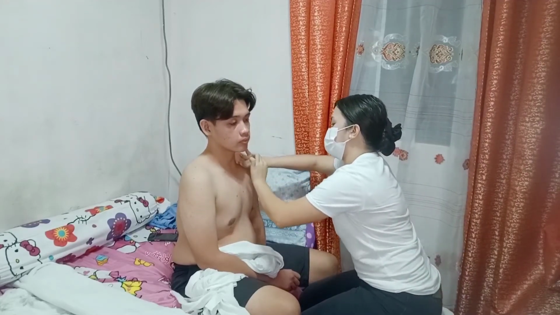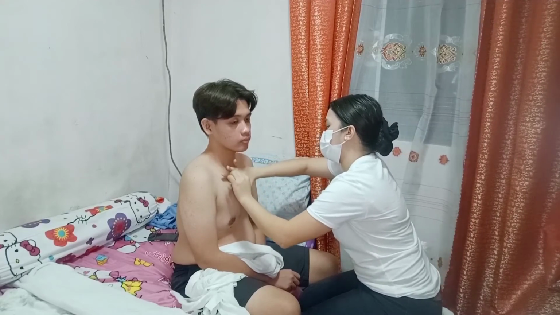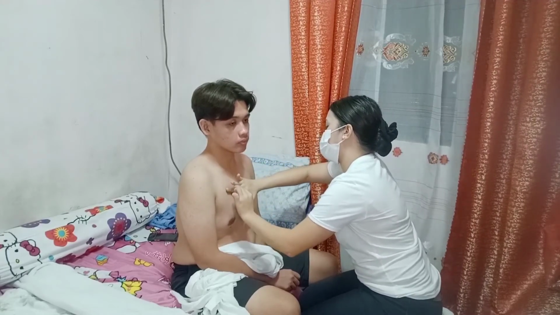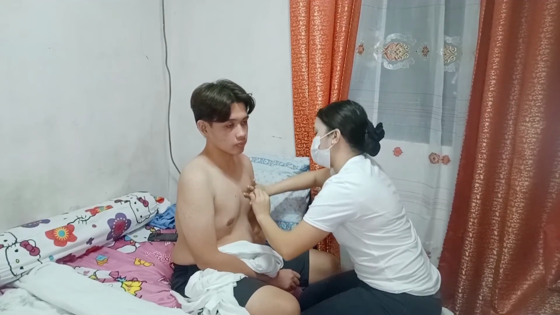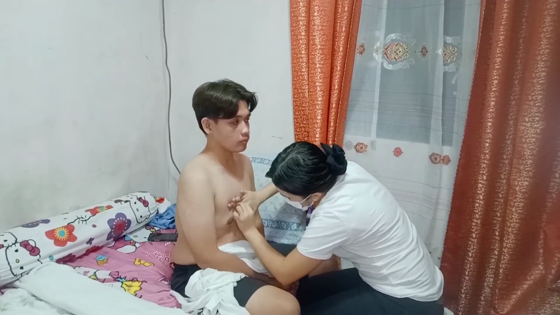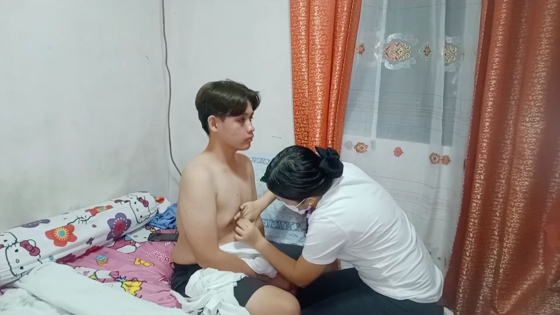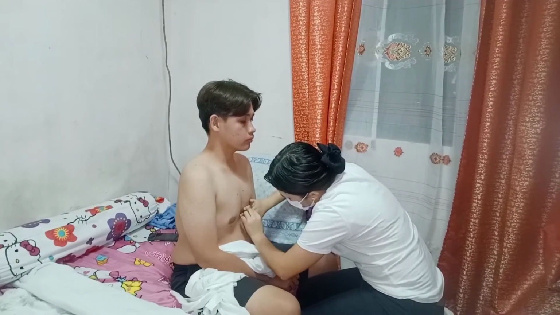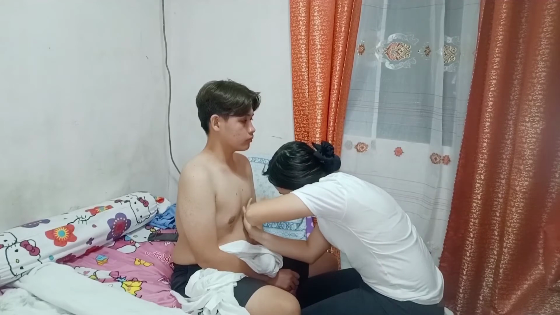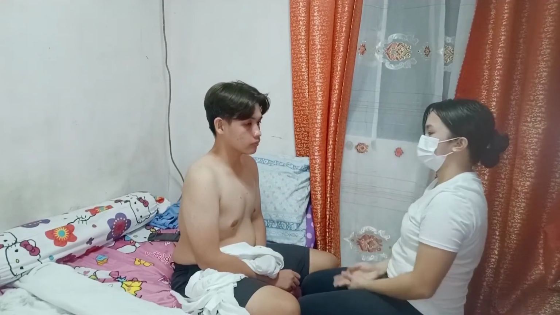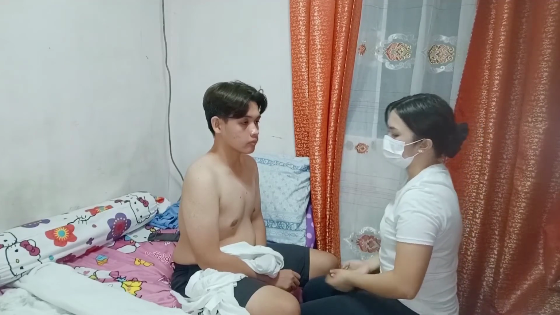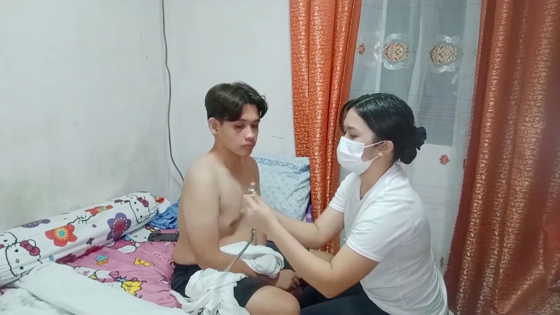Now let's proceed to the percussion over the lungs starting from the clavicle. Here, I observed that the sound became dull over the heart and liver. Next is to auscultate the trachea. Here, I will be using my stethoscope.